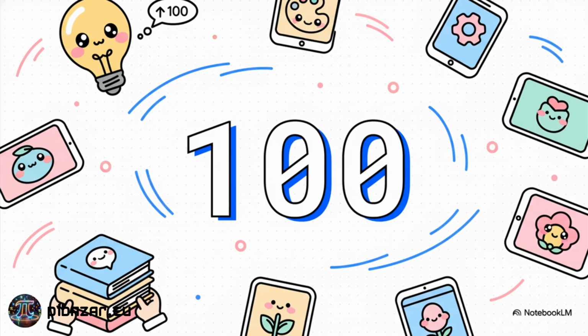And then there are the new limits. Get ready for this. The old app creation limit was 10. The new limit, it's 100. That's a 10-fold increase, giving you so much more room to play, to experiment, and to build out your ideas.